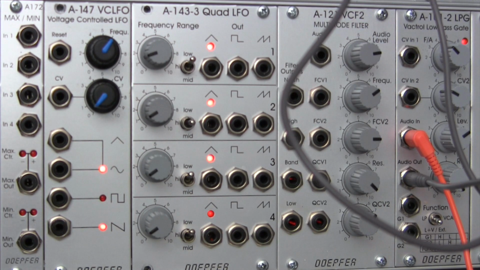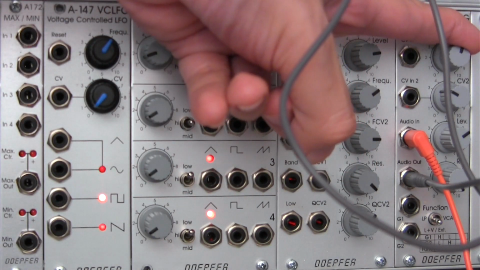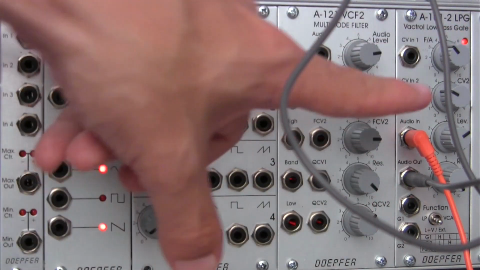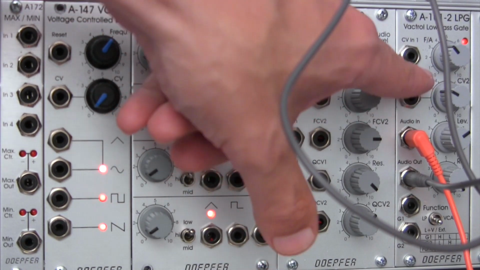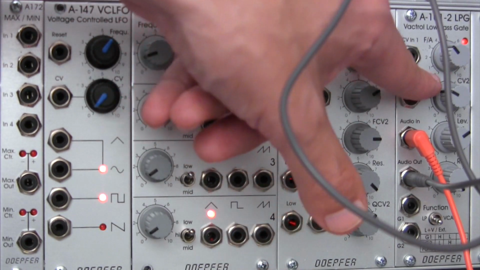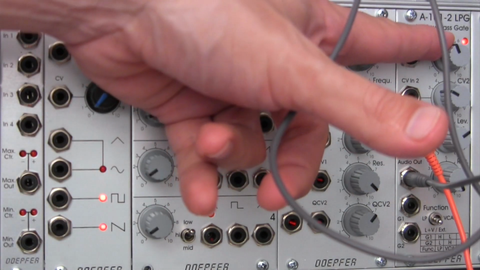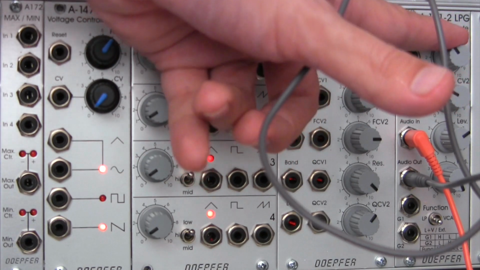There's a page that goes into great detail called Vactrol Basics on the Doepfer website, so if you want more info, I would check that out. It also has an effect on the CV input. So the CV input is not going to be able to track 1 volt per octave as some of the other filters we've been listening to can. But it definitely has its own unique character here as well.